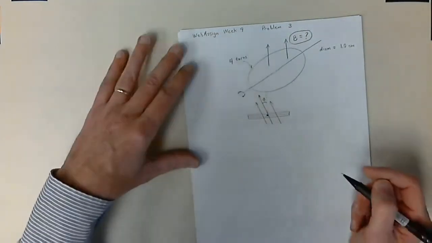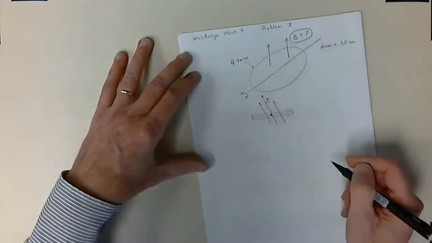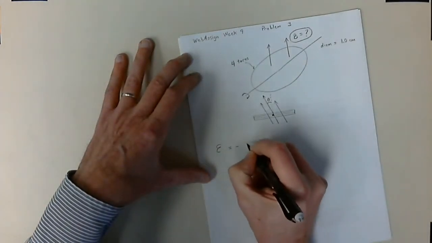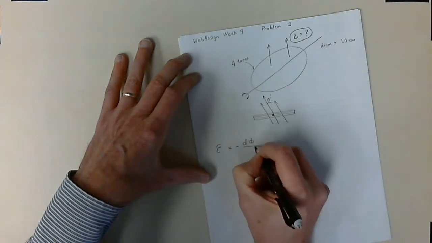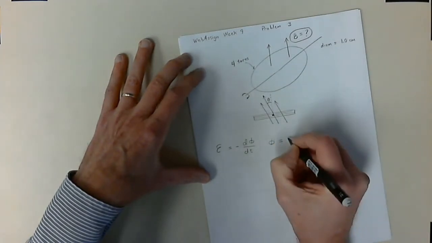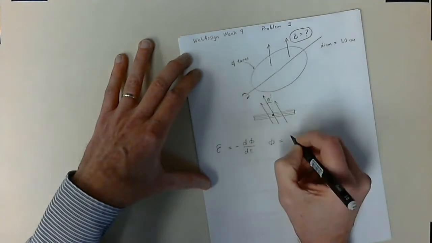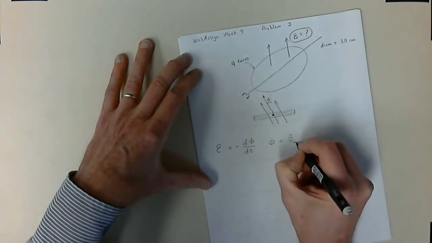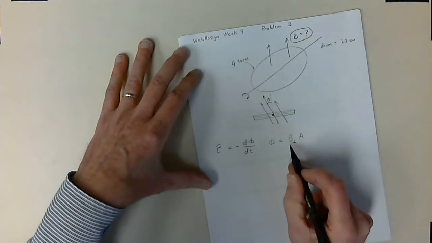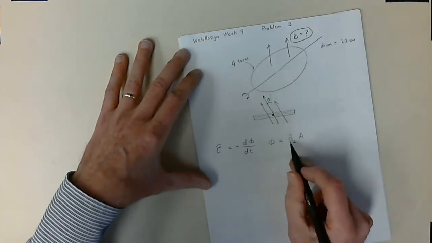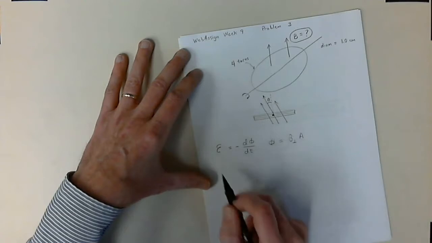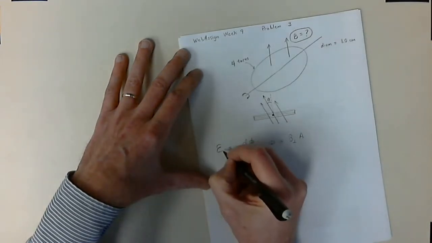The relationship between EMF and B field, of course, is that the EMF is minus d phi dt, where phi is, well, we'll call it the perpendicular component of the B field times the area. So we're going to have to somehow write an expression for B field times area, take the derivative of that, relate it to this EMF.